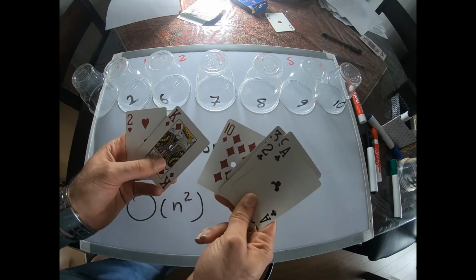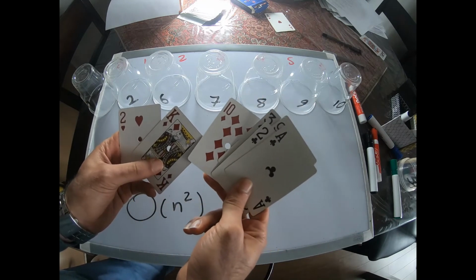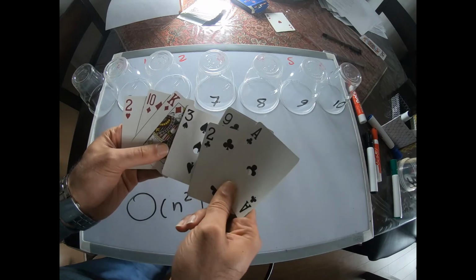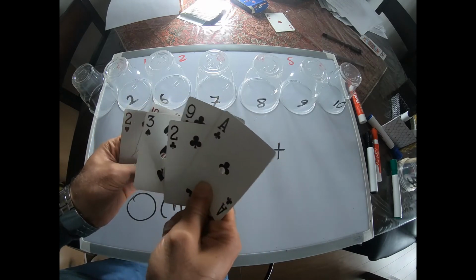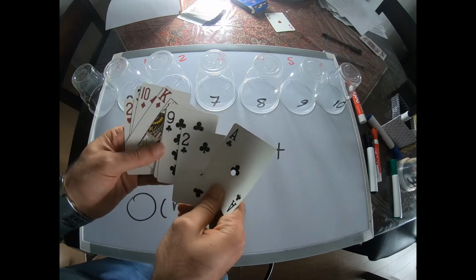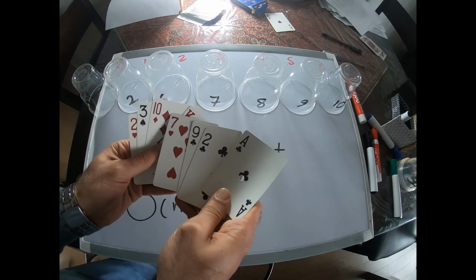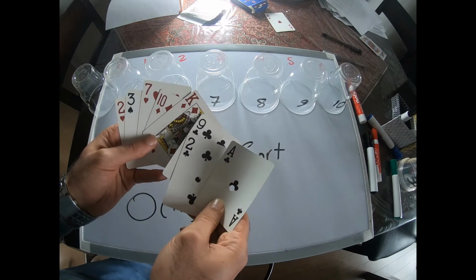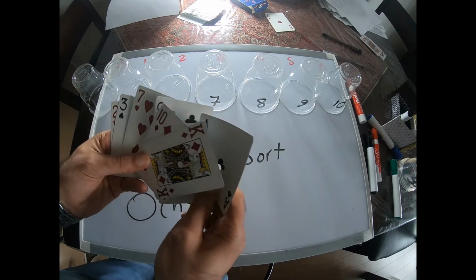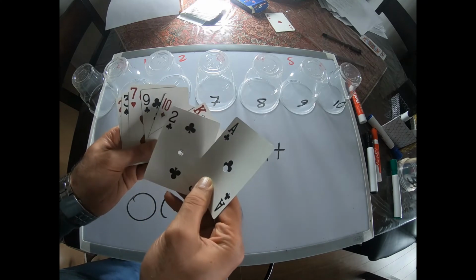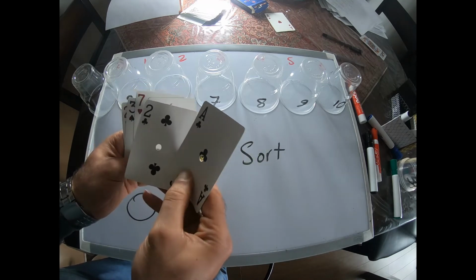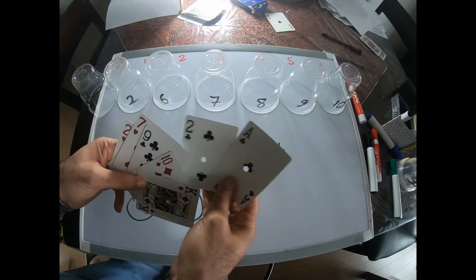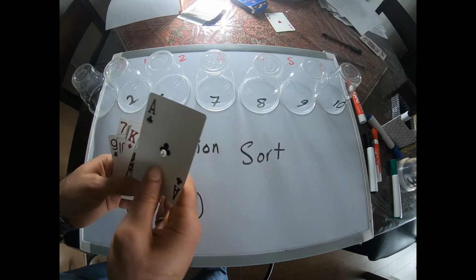10 and king, and 10 and 2. 10 is smaller than king, but it's bigger than 2, so it goes here. 3 is smaller than king. 3 is also smaller than 10, but it's bigger than 2, so it goes here. 7, smaller than king, smaller than 10, but bigger than 3, so it goes here. And 9, smaller than king, smaller than 10, but bigger than 7, it goes here. Smaller than king, smaller than 10, smaller than 9, smaller than 7, smaller than 3. It's not smaller than 2, so it doesn't matter if it goes before or after, it goes right here.